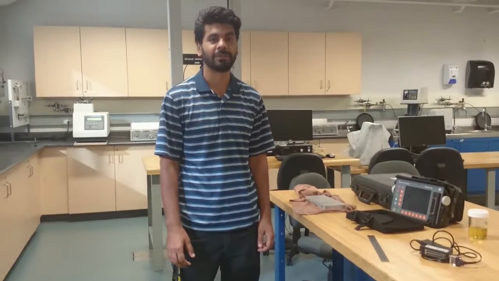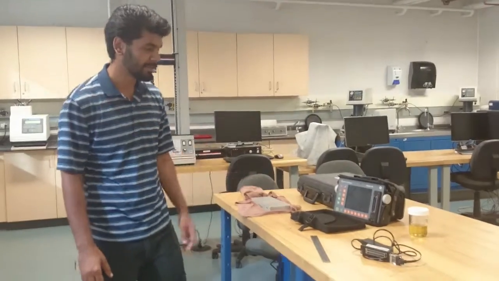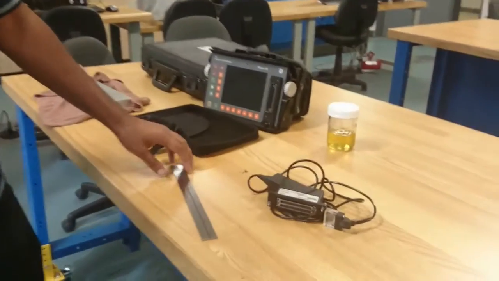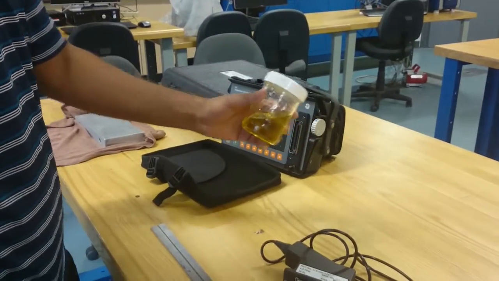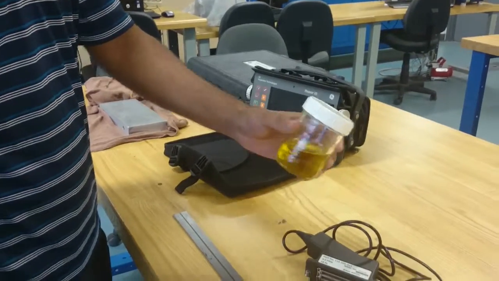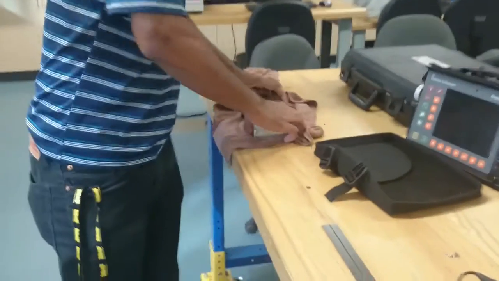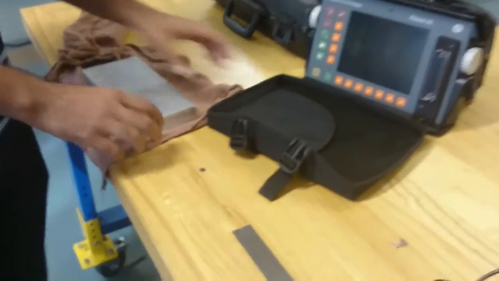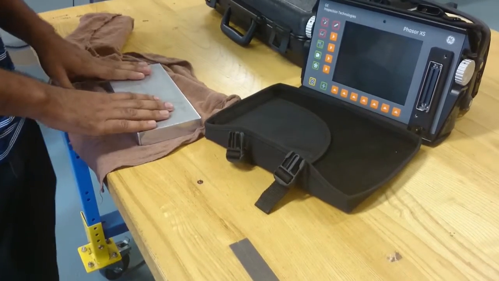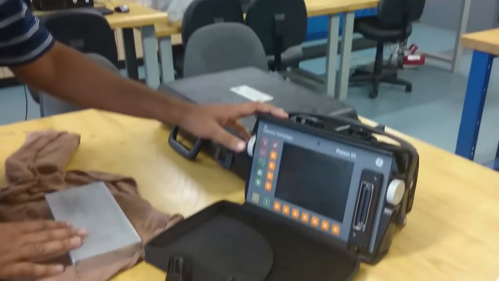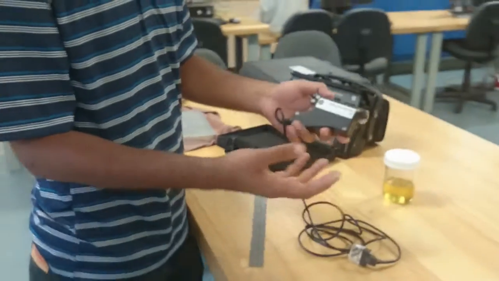Hi, my name is Manmeet Saghu, and today we are going to perform ultrasonic testing with this setup. Here we have an ultrasonic testing machine. This is the transducer. This is some oil to put on the test subject. Here is our display, and here is our test subject. This is a thick slab of aluminium with holes in it, and we're going to find the holes, their depth, and their length using this setup. And here is our scale. Firstly, we need to set up this test machine.